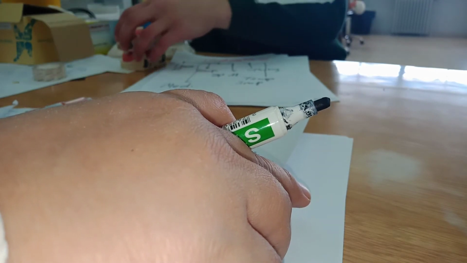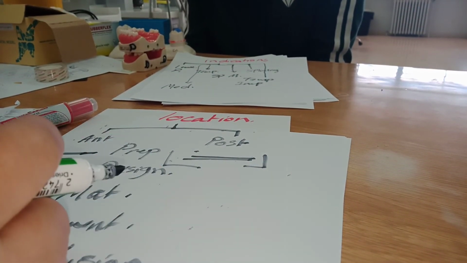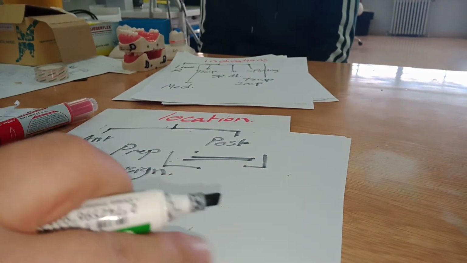Okay. The fibers themselves have different names. We have the ribbon, we have the E-fiber, we have the fiber band, different companies with different names, okay? Material, what are the materials?